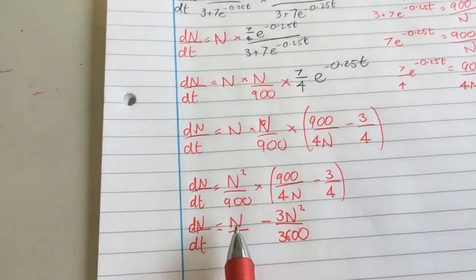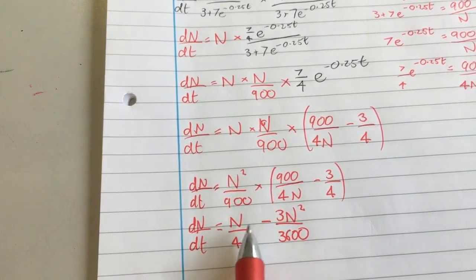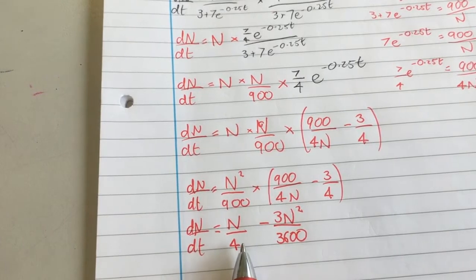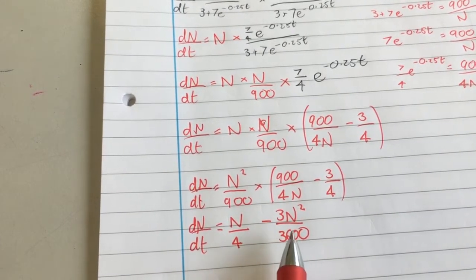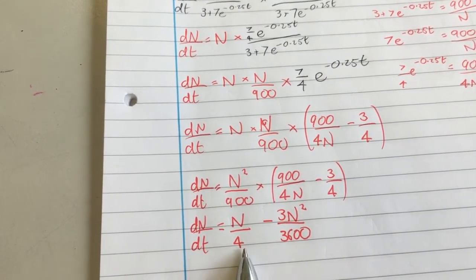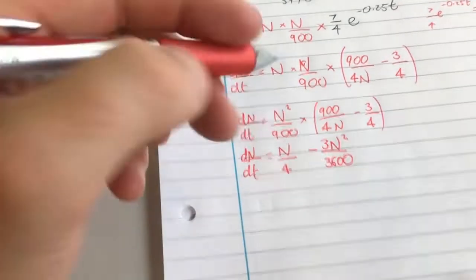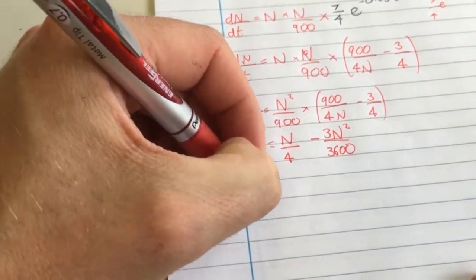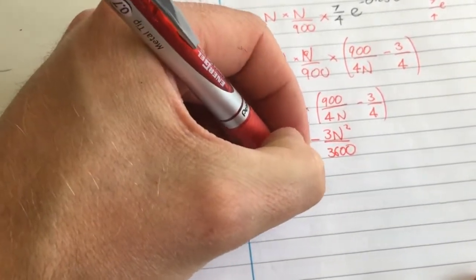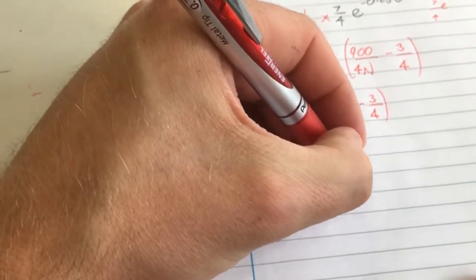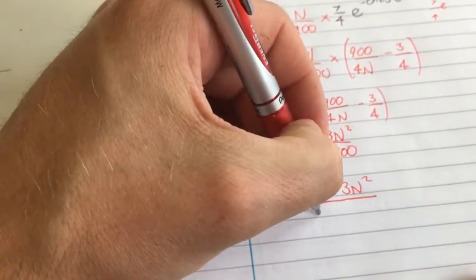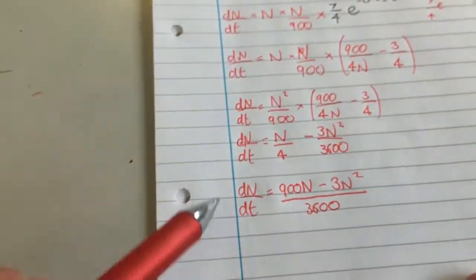So if we take out a factor of n, actually let's find a common denominator first. So we want to get a common denominator between 3,600 and 4. I think an easy one would be to get 3,600 on both there. So we can say dn by dt is 900n minus 3n squared all over 3,600.